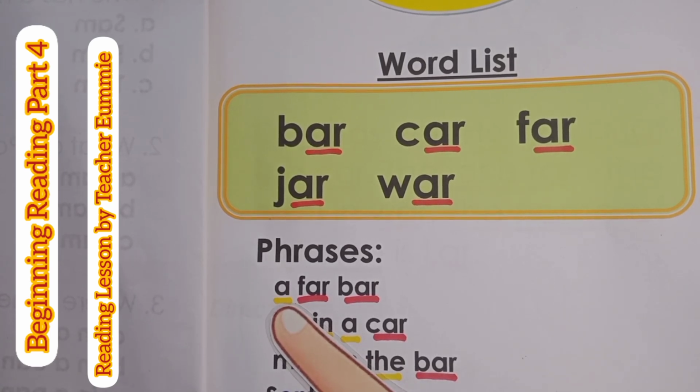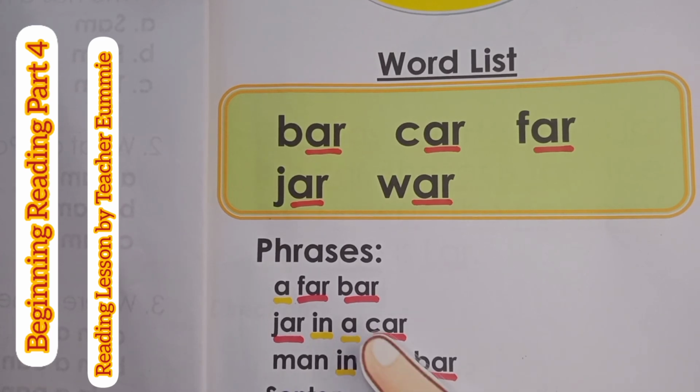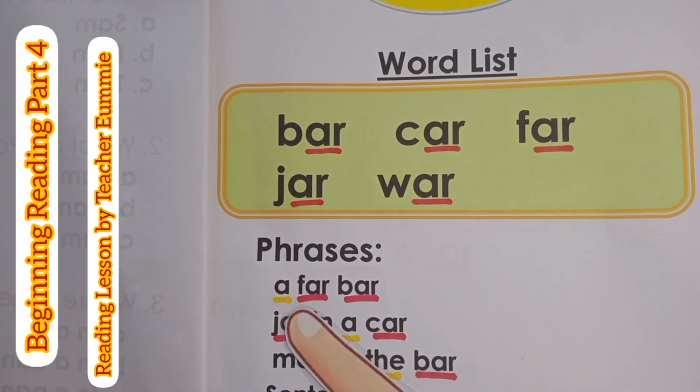Okay, we have here sight words. A, in, a, in, the. And we have also here words from the previous reading tutorial, words with an, that is and man. Okay, let us start reading.